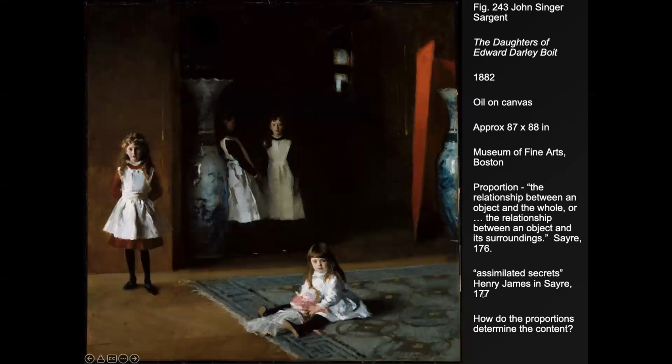And so Henry James, he looked at this picture and he says this is about assimilated secrets. So the idea that when you're a really young child, and if you know anyone who's a toddler, you know they just blab everything and say everything. But as kids get older, they want to get a little bit more independent. So we see her standing by herself.